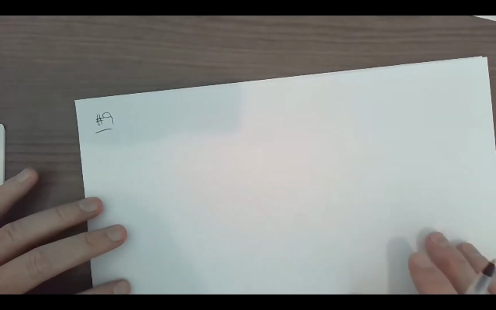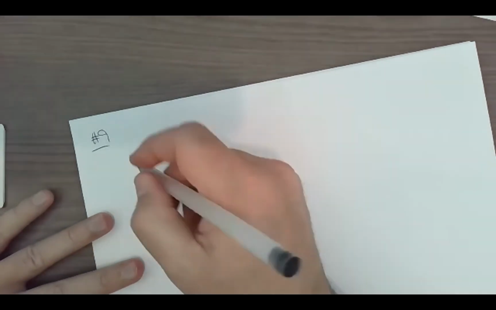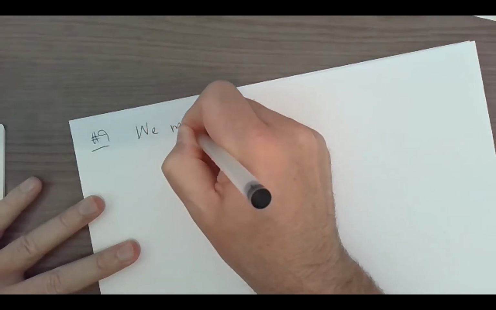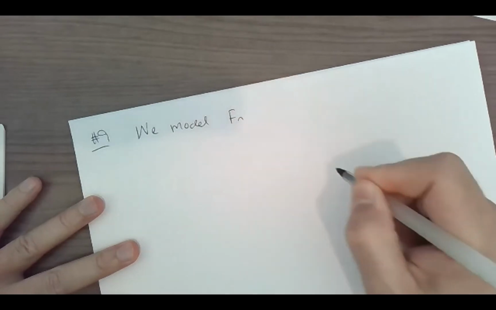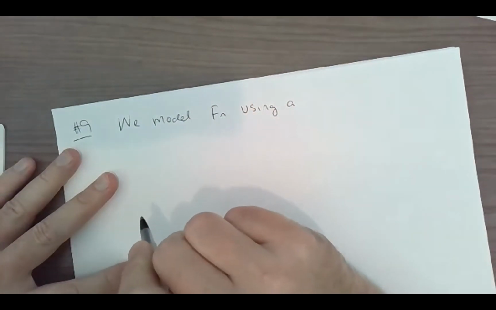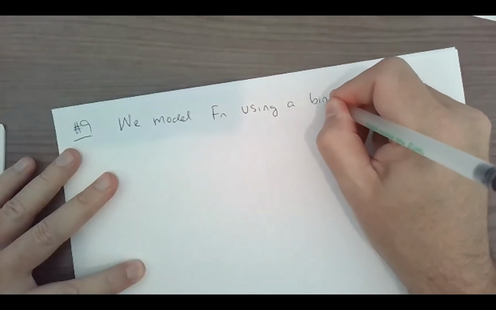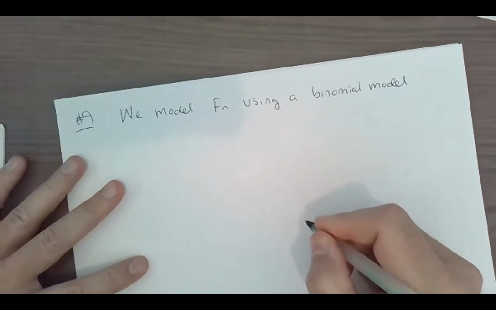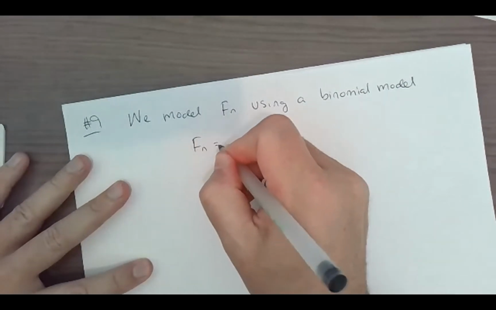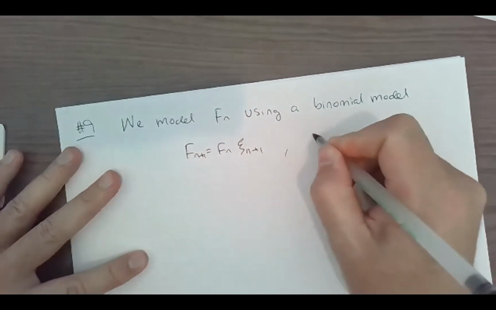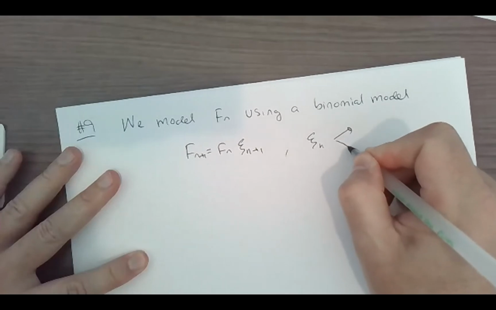So again, it's a 2-period model. We model Fn using a binomial model. So in this case, Fn is equal to the previous one times the size. The size has the usual form. It can go up, it can go down.